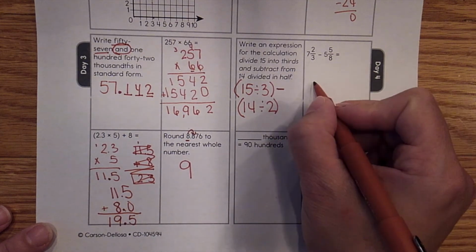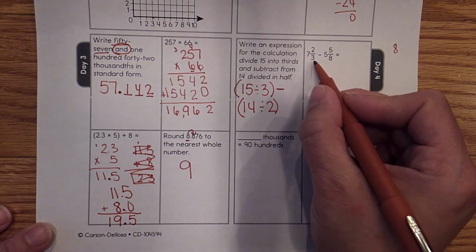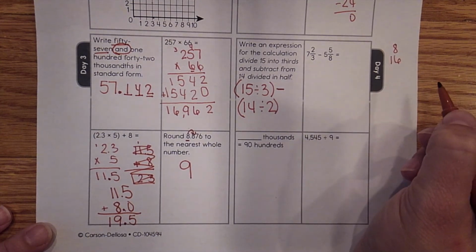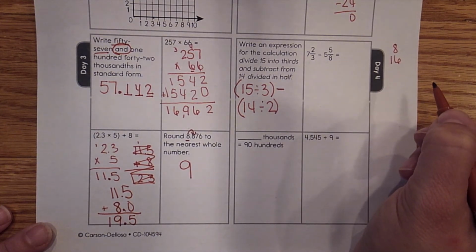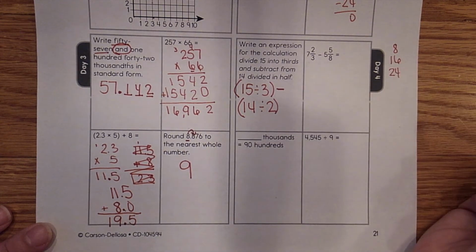We have unlike denominators, so we have to change them. So I'm going to look at the 8. Nothing times 3 is 8. So now I'm going to skip count to 16. 3, 6, 9, 12, 15. Nope. So I'm going to go up again. 24. Well, 3 times 6 is 24. So this can be our common denominator.